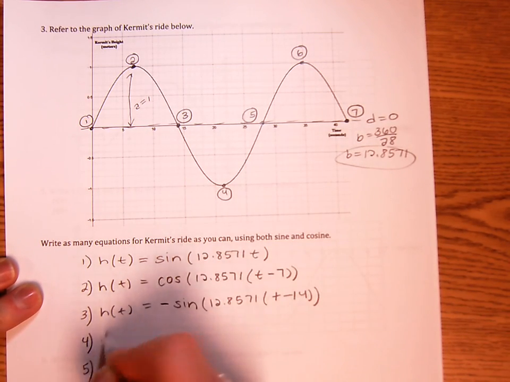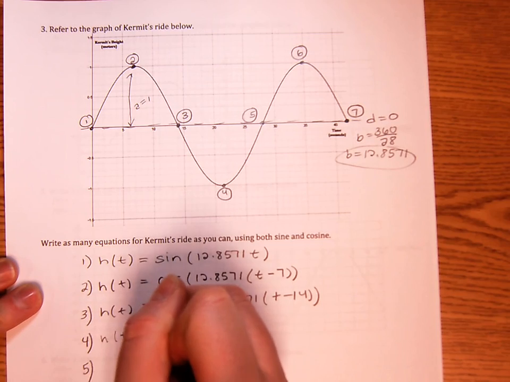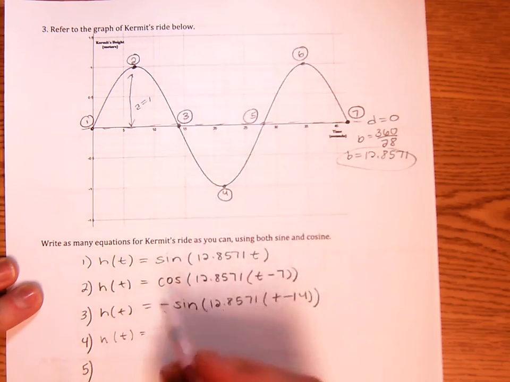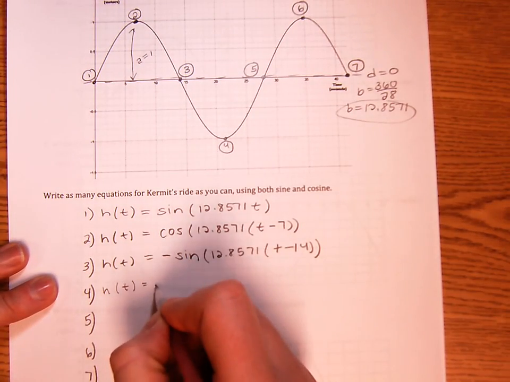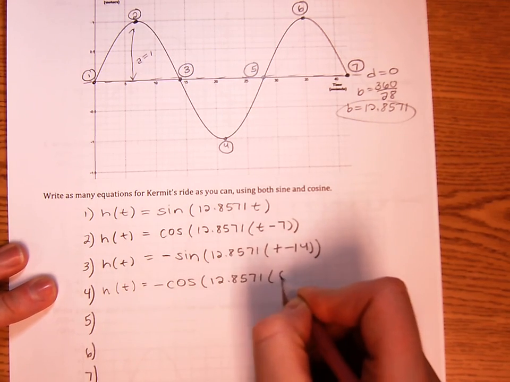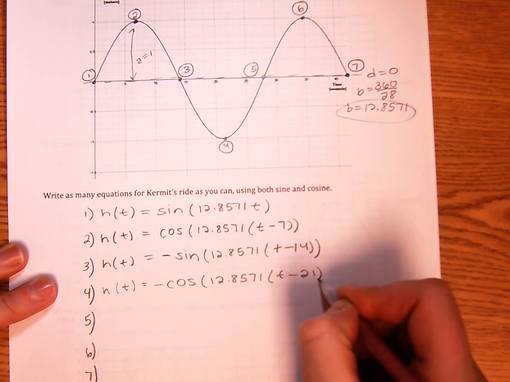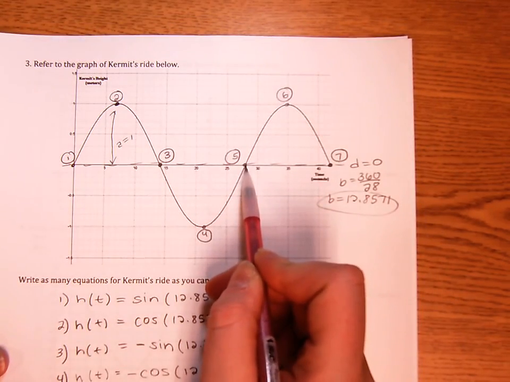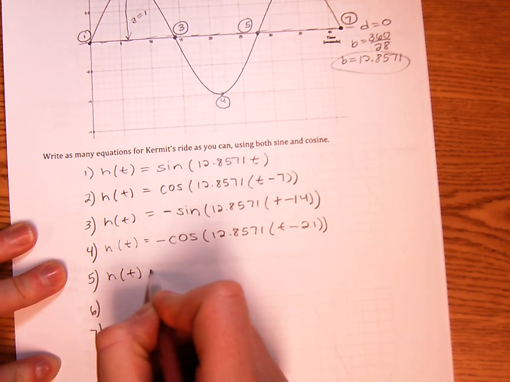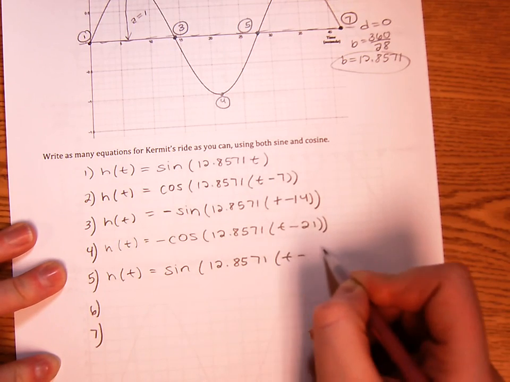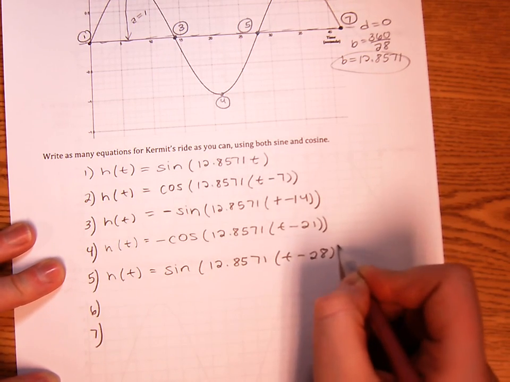At point 4, that's going to be a cosine graph because that's at a relative minimum. So because I'm starting at a relative minimum and in the parent function I start at a relative maximum, I need to make sure that I put a negative in front of my cosine to reflect it over the x-axis. And at point 4, that is actually shifted 21 units, or 21 seconds to the right. So it'll be t minus 21. And then a couple more at point 5, that's sine with no reflection. So that would be h of t equals sine 12.8571, t minus 28, shifted 28 seconds to the right.